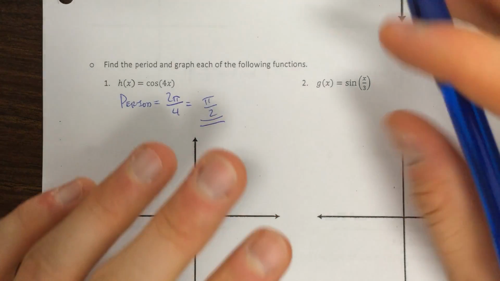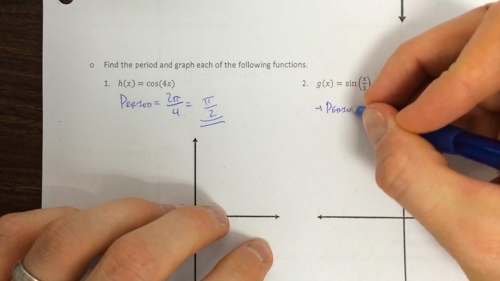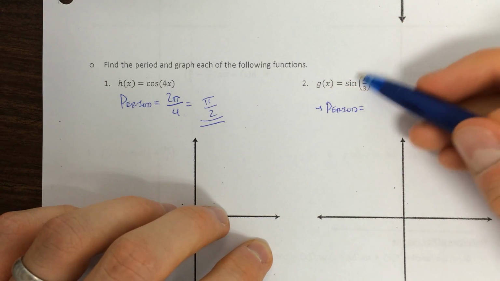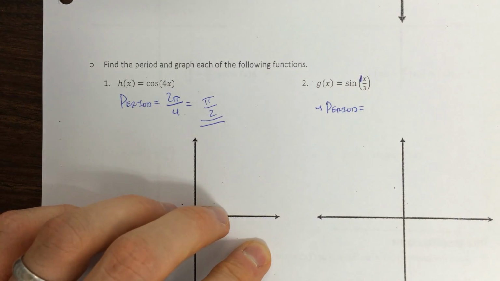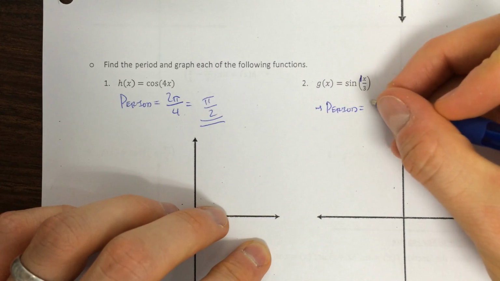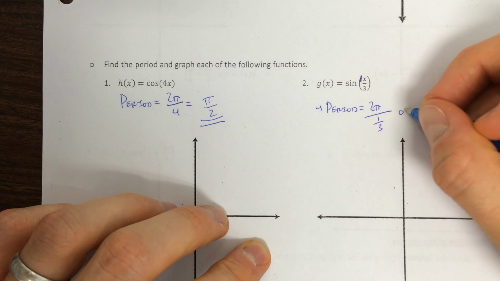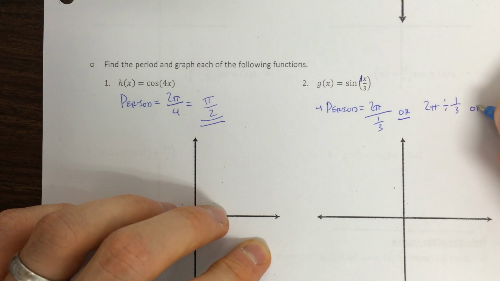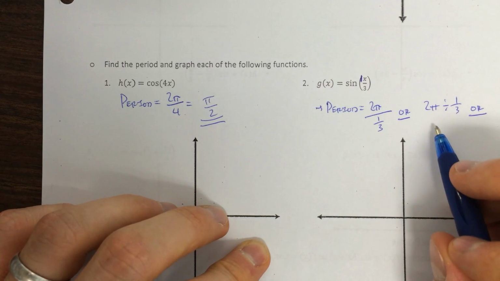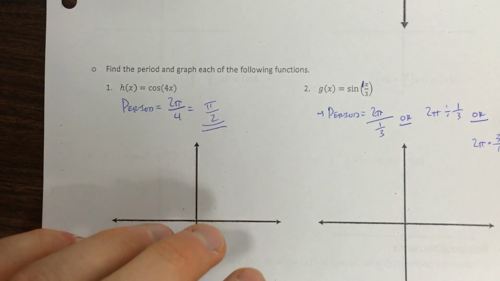But the reason I was writing fractions is we're dealing with a fraction here. X is being multiplied by 1/3. Let's put a 1 there. X is being multiplied by 1/3. So really what's happening is this is 2 pi divided by 1/3, or because we know if we divide fractions, we're really multiplying by the reciprocal.